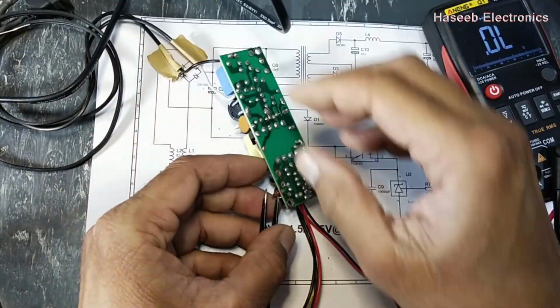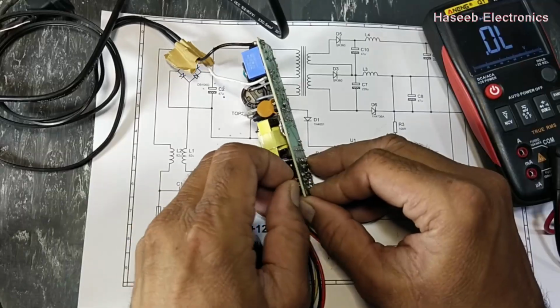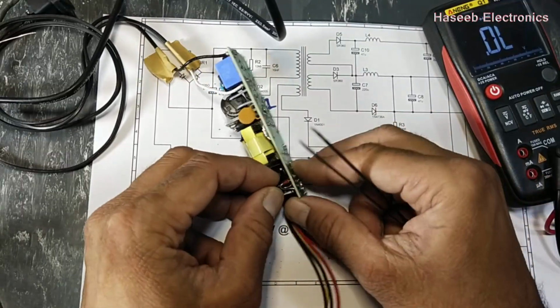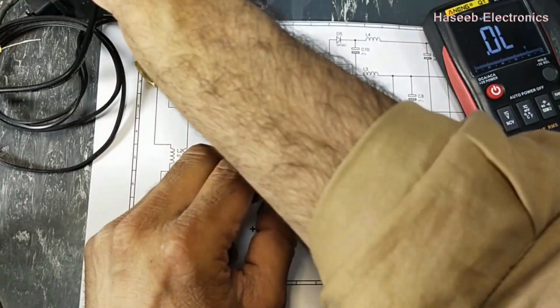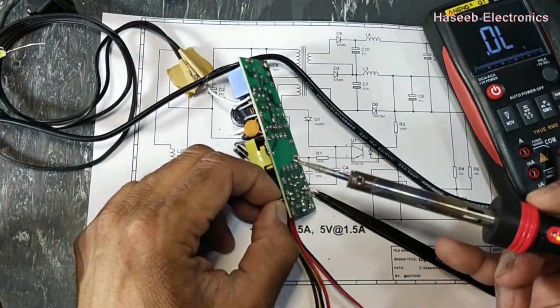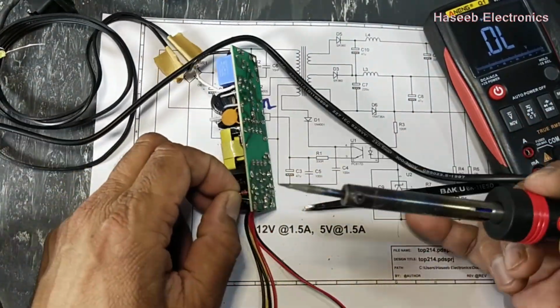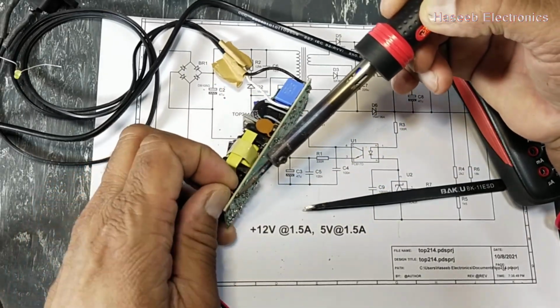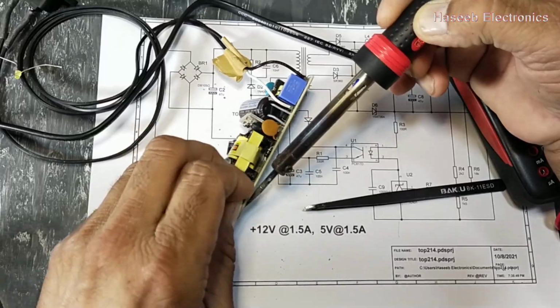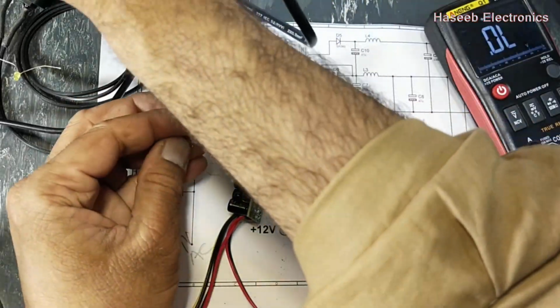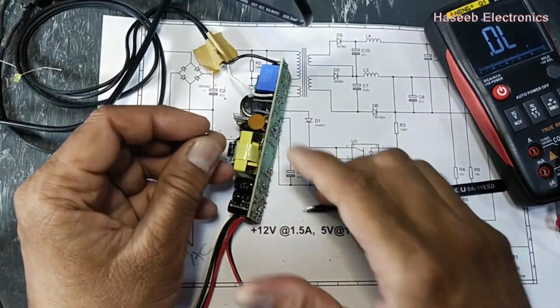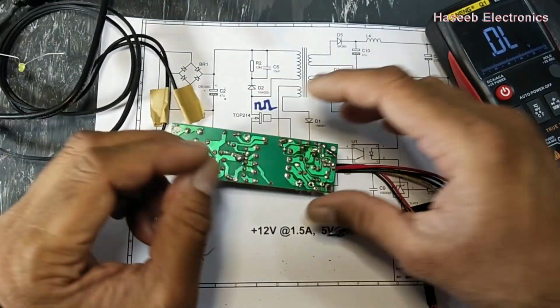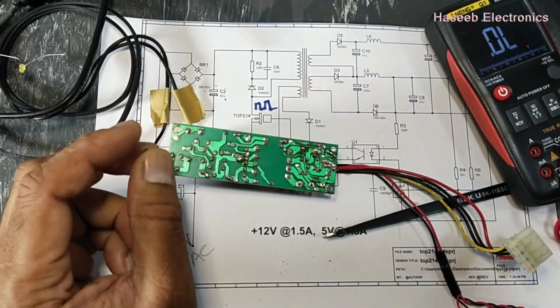Any time when the feedback is missing or there is some short circuit on the output side, it might be that the optocoupler is bad or the TL431 is damaged. In all these conditions, or if any capacitor or diode is short circuit, we will find the same varying voltage.